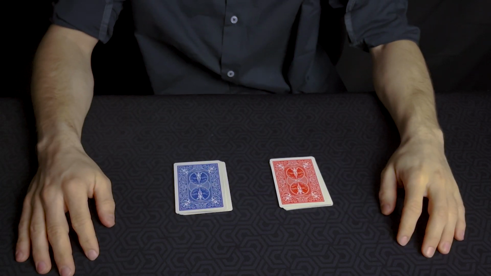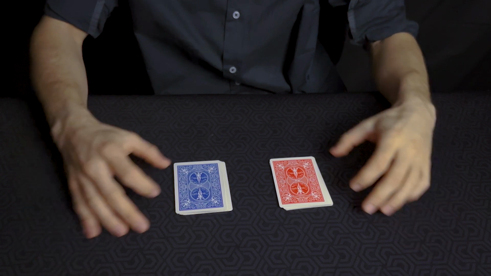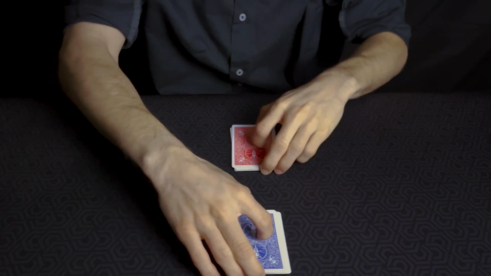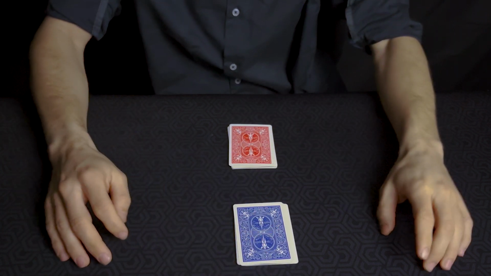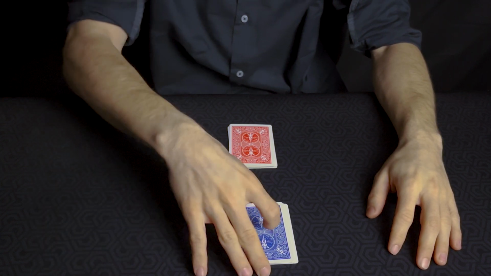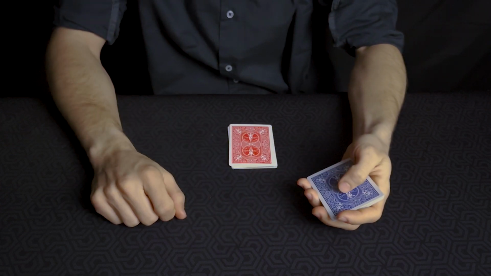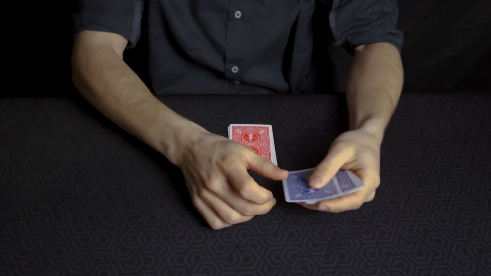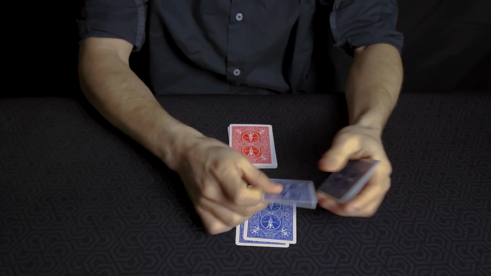Now the magician asks the spectator to pick either pile. The spectator picks the blue pile. Therefore, the magician picks the red pile. To continue the trick, the spectator will have to follow some instructions from the magician about how he will shuffle his cards. First, he must deal a certain number of cards on the table.